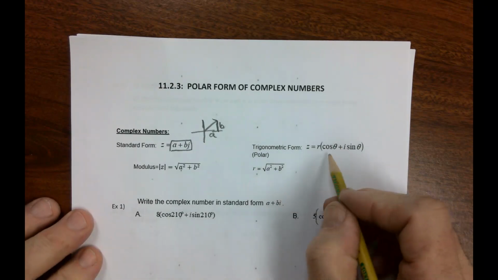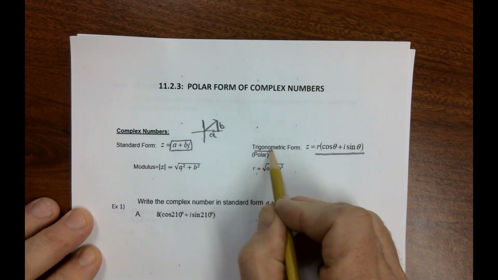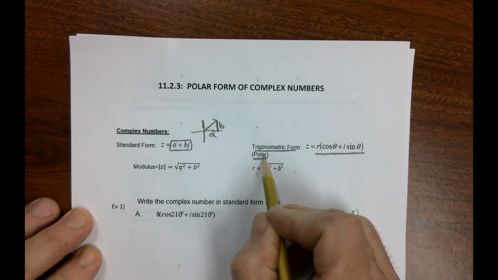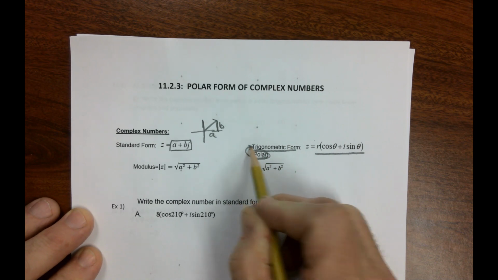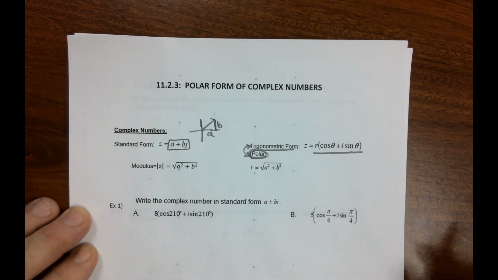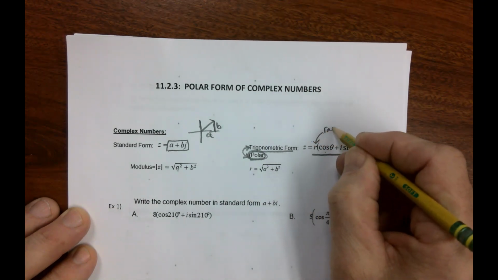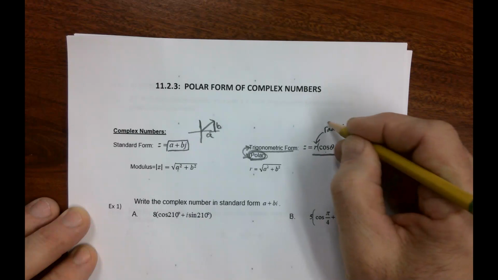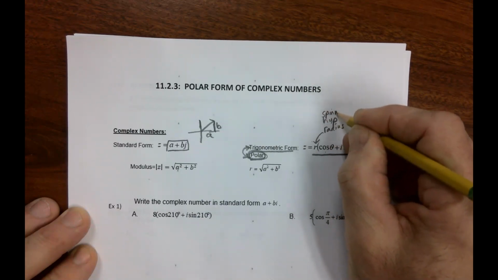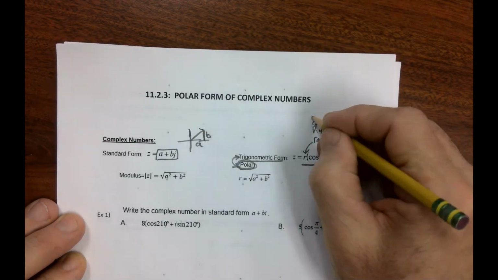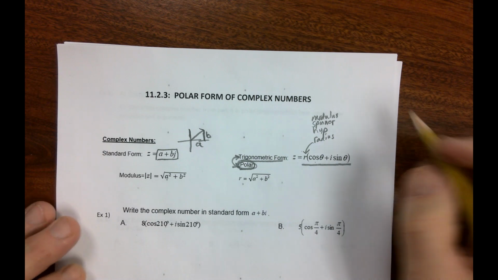This is something you may not be familiar with. This is trigonometric form, which is also called polar form. Our book uses this a lot, so just understand that these are interchangeable terms. This right here is your radius, which ends up being your hypotenuse, which I call the spinner, and it's also now your modulus. So the length of your modulus.